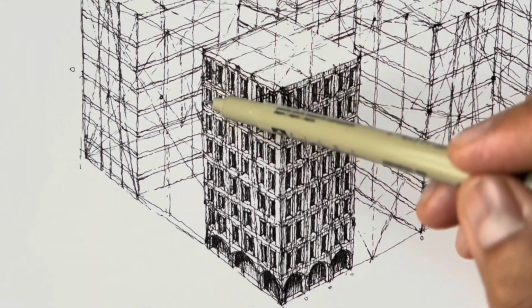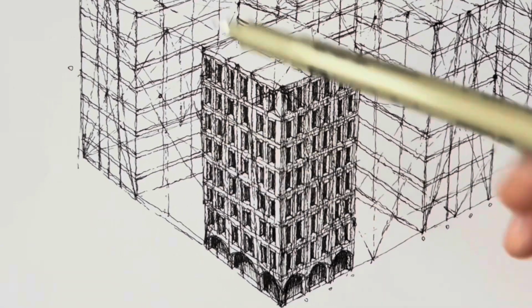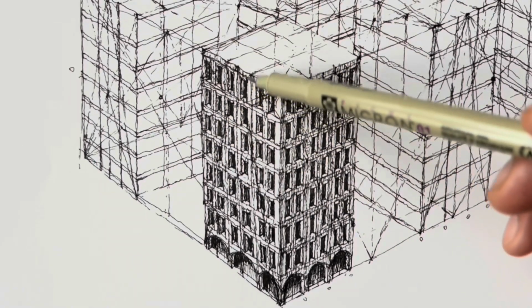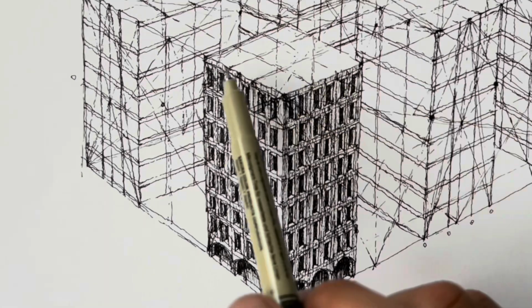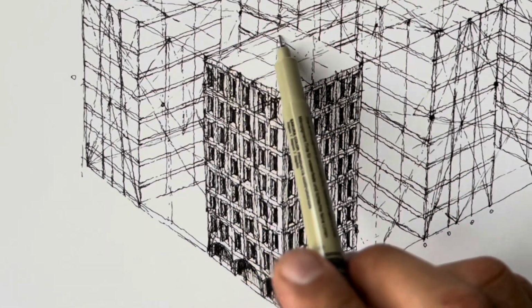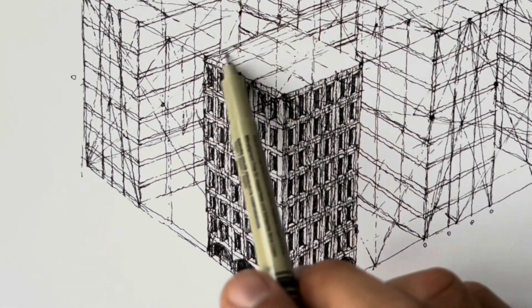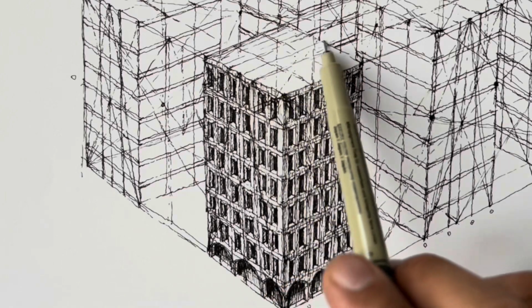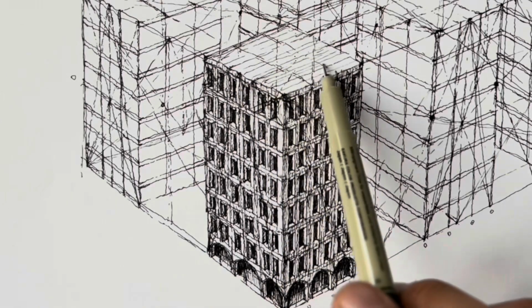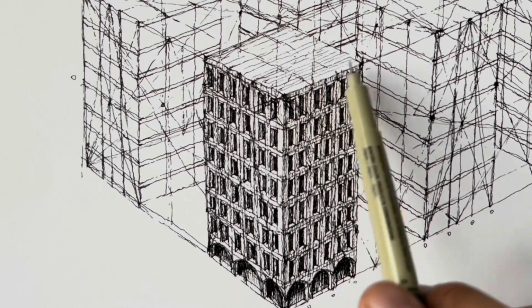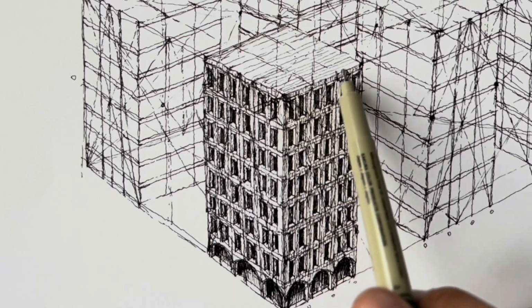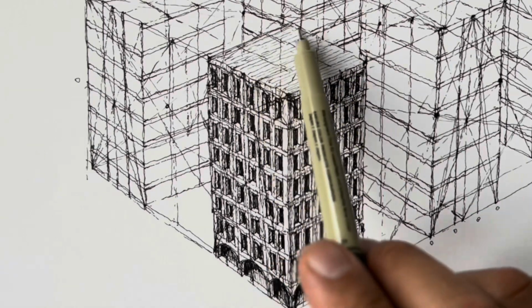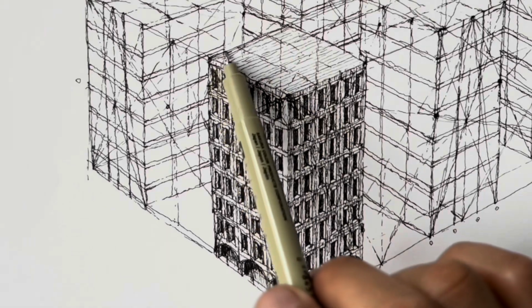And I'll give a bit of line texture on the flat roof, but without making it too much. I don't want it to be too dark because I want to keep the contrast between the flat roof and the side wall.